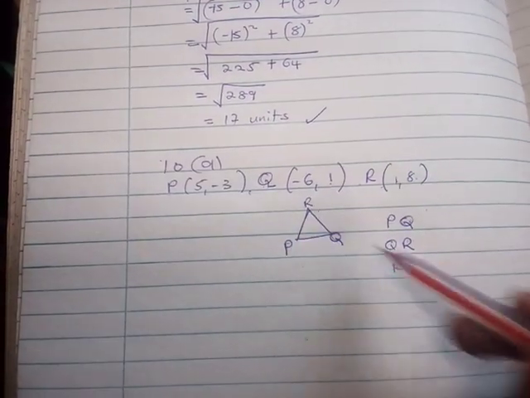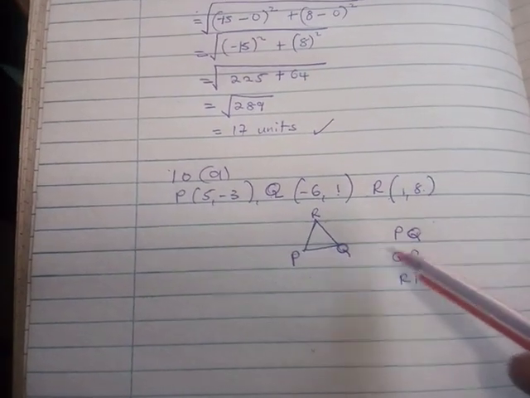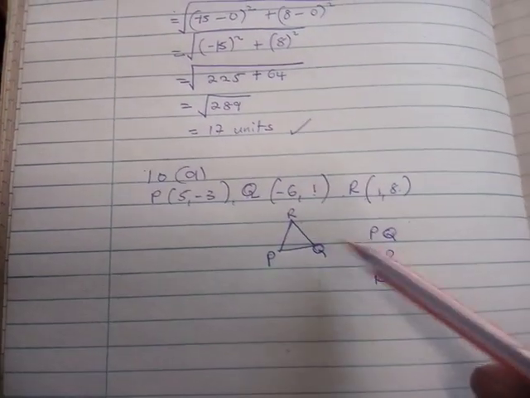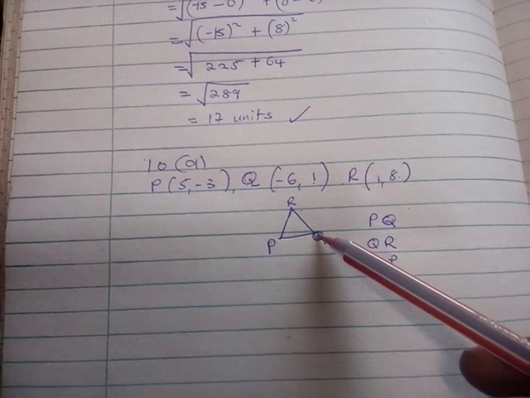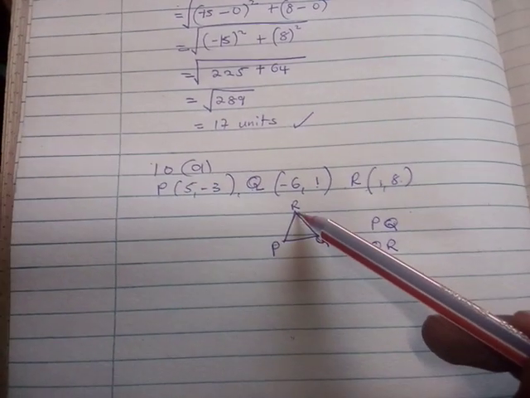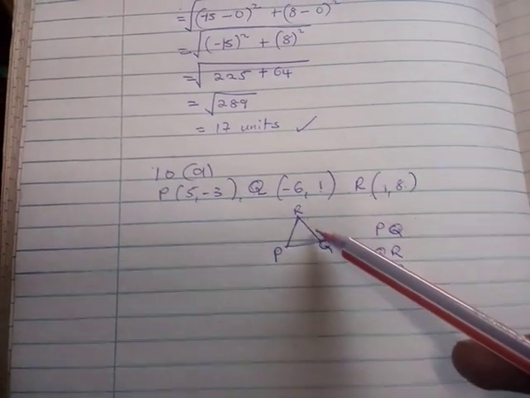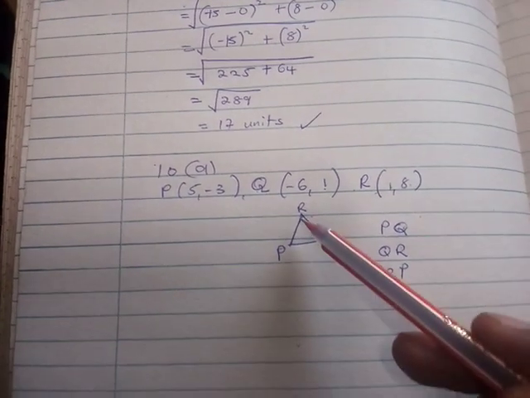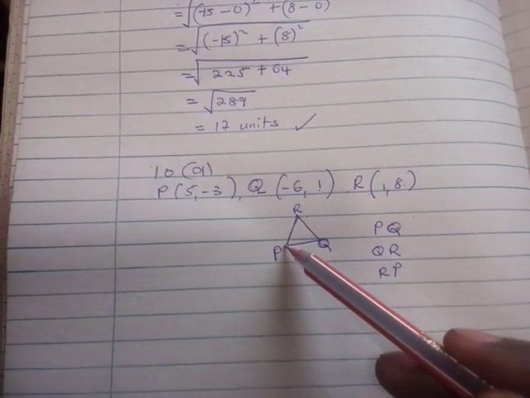The remaining side here is RP. So when you get the distance from here to here and add the distance from here to here, their sum should be greater than the distance here. Are you getting it?